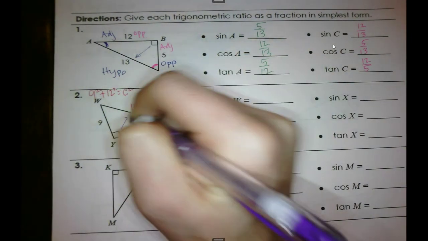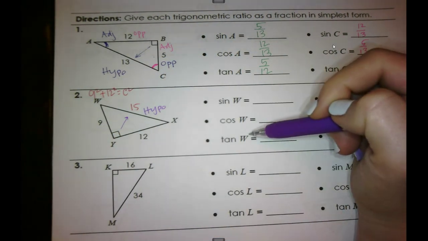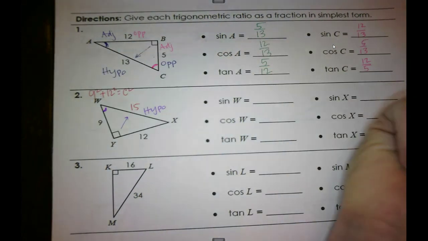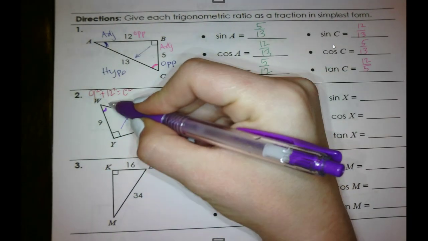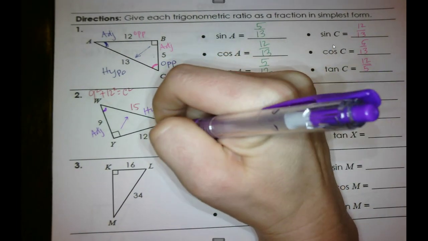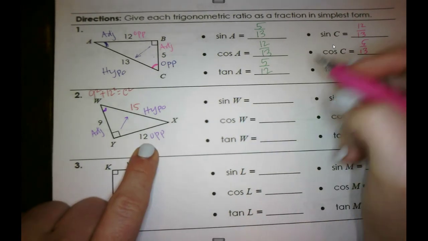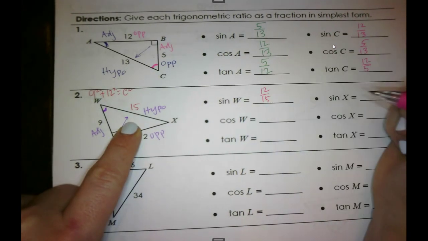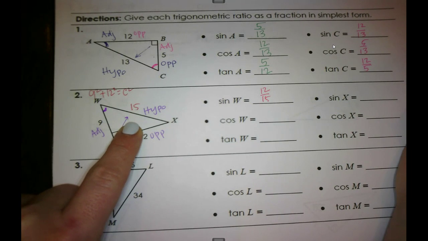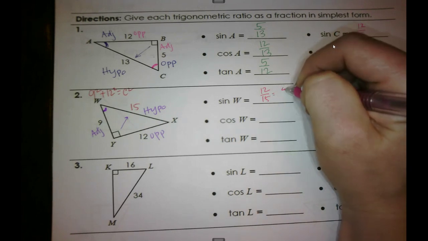We're looking at angle W. So mark my angle, label my sides. 9 is next to it, so it's adjacent. The 12 is across, so it's opposite. All right, sine is opposite over hypotenuse. And I can reduce this to 4 over 5.